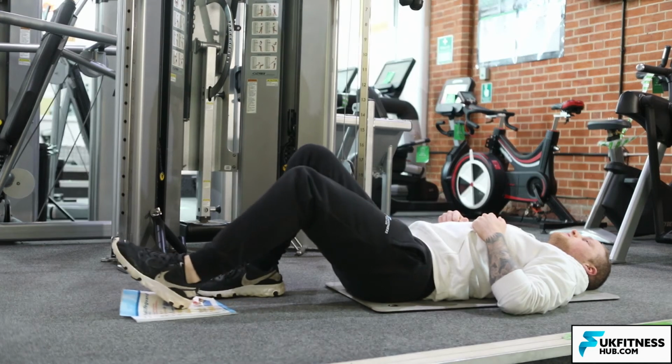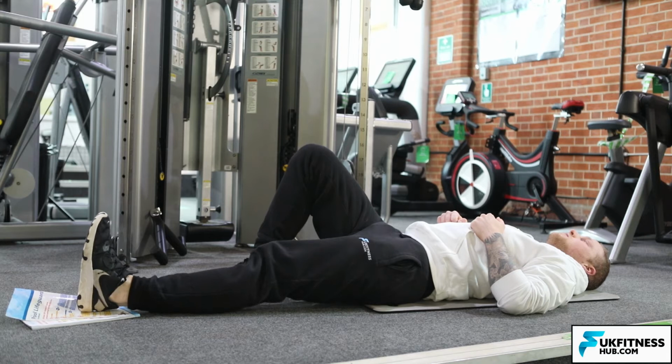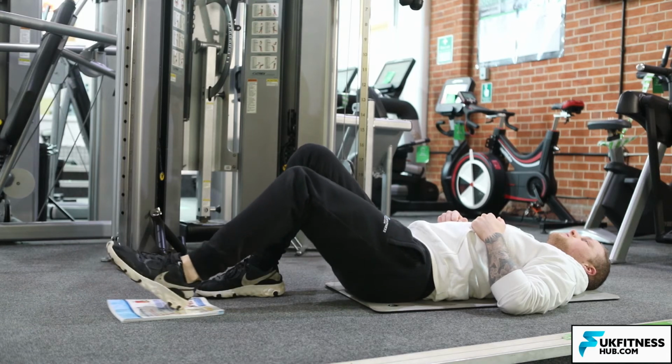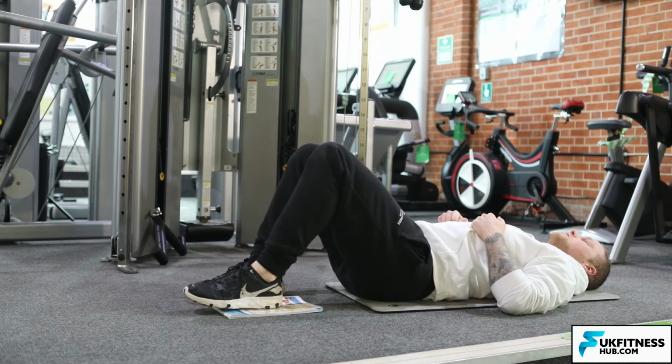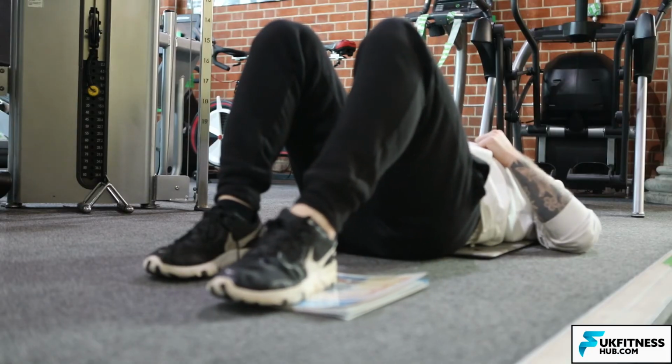Start off by lying down on your back with the soles of your feet in contact with the floor and your knees bent. With your affected side, you're going to begin to slide the foot out as far away from your body as possible before returning back to the start position.